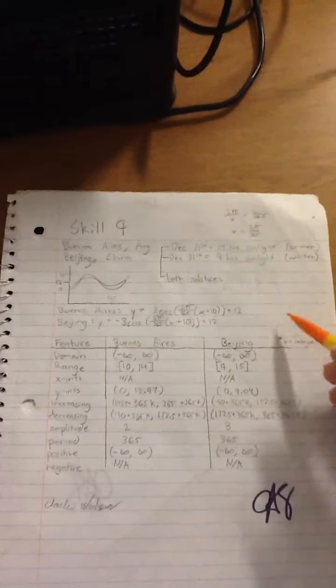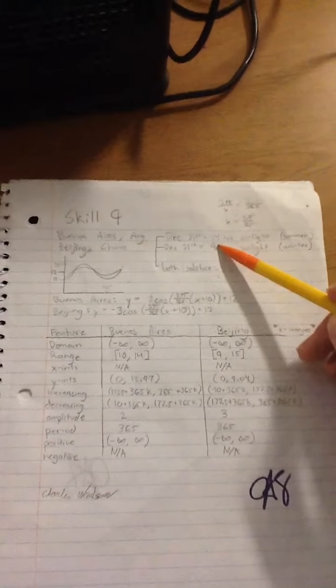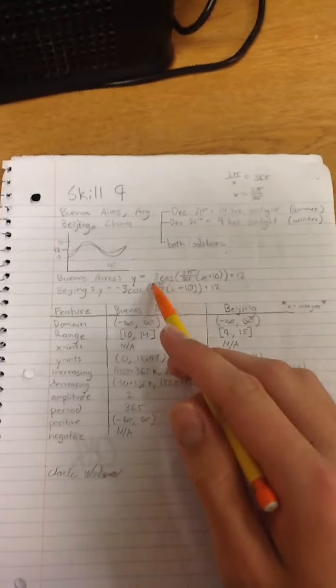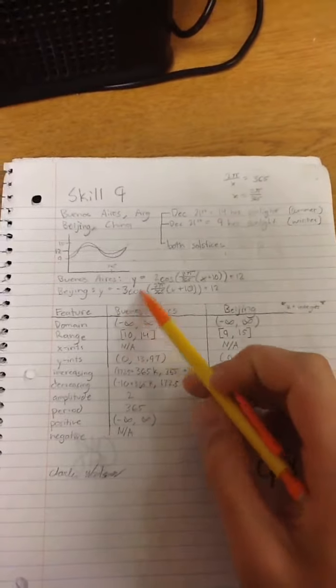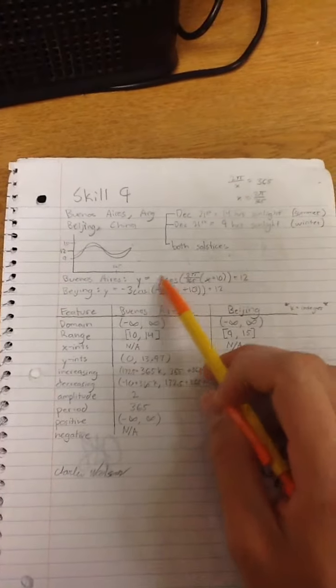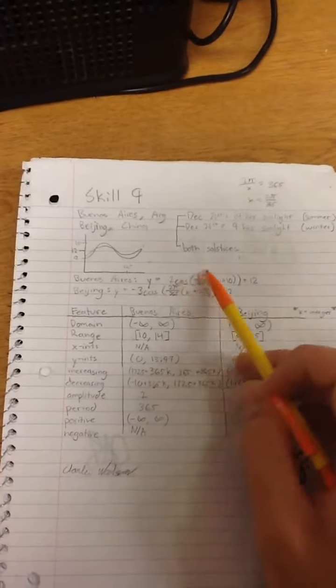And then finding the amplitude, we know that the midline is at 12, because the city's going to receive as much sunlight as it misses out on in the other half of the year, so it's going to average out to 12. So that becomes the midline. To find the amplitude, you do the max minus the midline, and it's 2 for Buenos Aires and -3 for Beijing. And then this is just for the period.